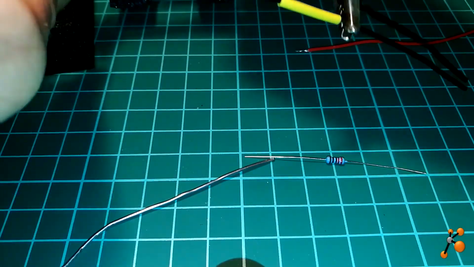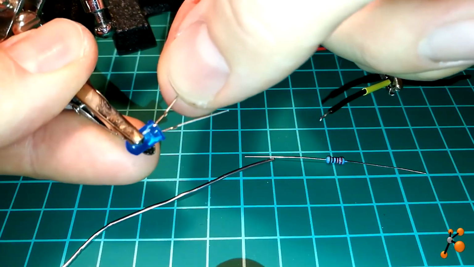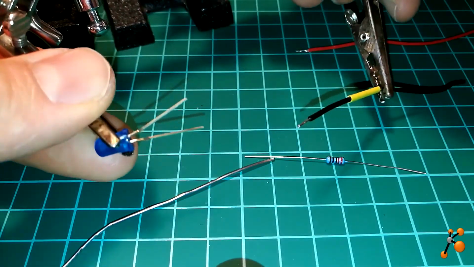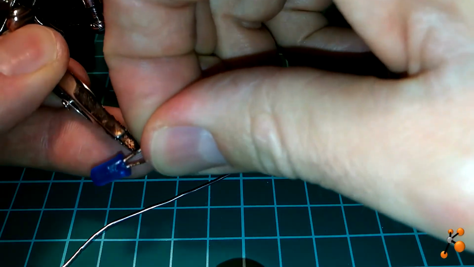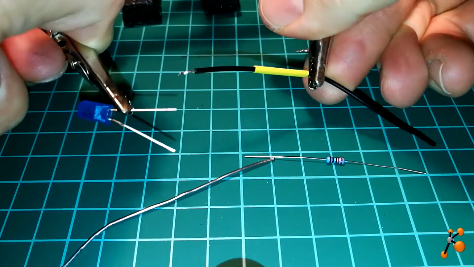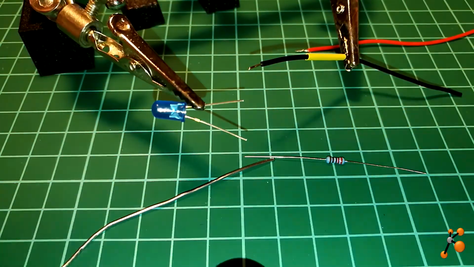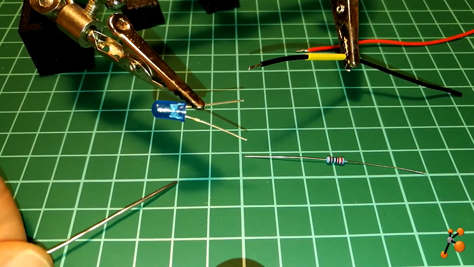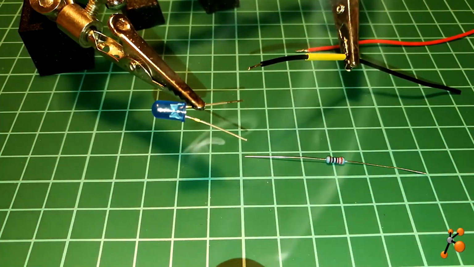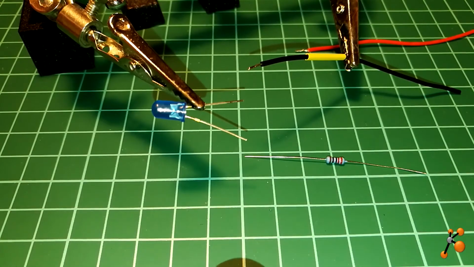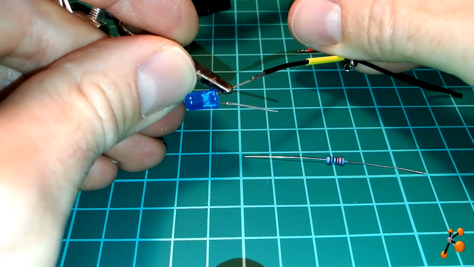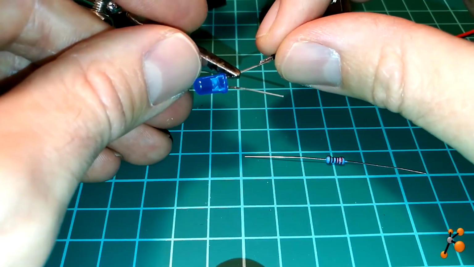It's really not a super important LED. A third hand is always good. I also have to put a little bit of solder here. Don't heat the LED too much, it's not good. So now we put it together properly.